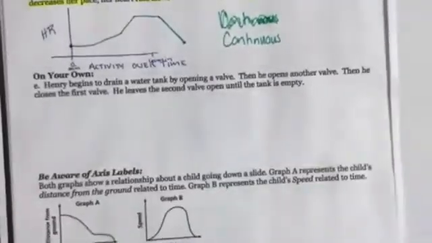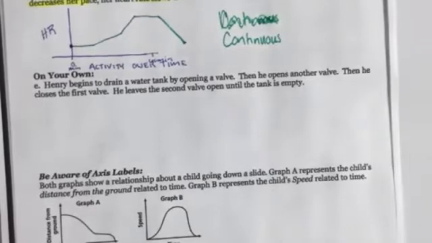Okay, so now you're going to draw your own. Henry begins to drain the water tank by opening the valve. He then opens another valve. Then he closes the first valve. He leaves the second valve open until the tank is empty. Why don't you guys take a second?